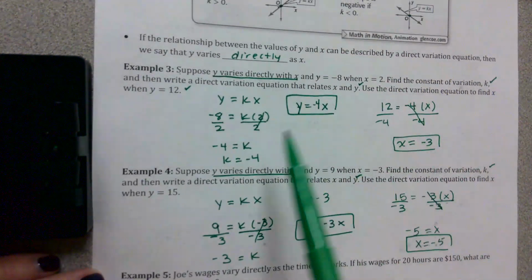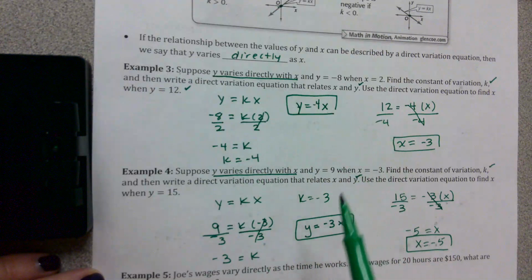So both of these are the same thing. They wanted us to find a k, we did it. They wanted us to write an equation, we did it. They wanted us to find new information, we did it.